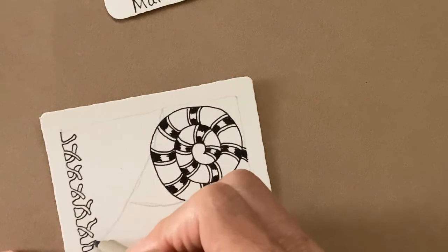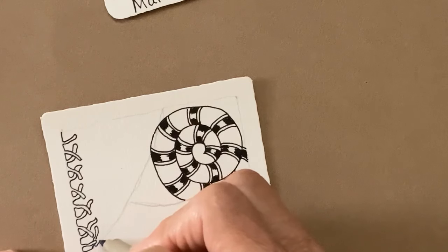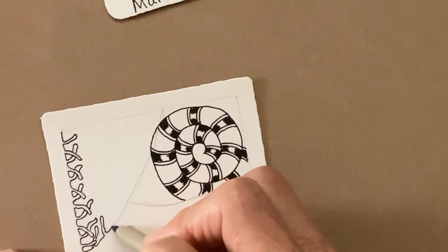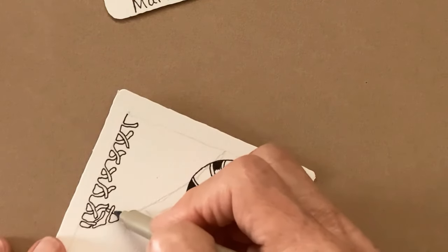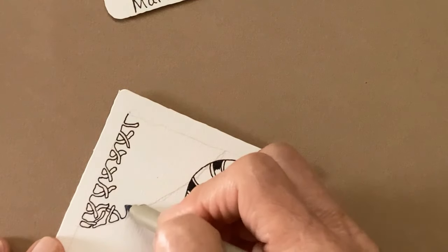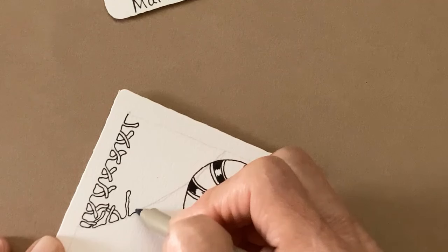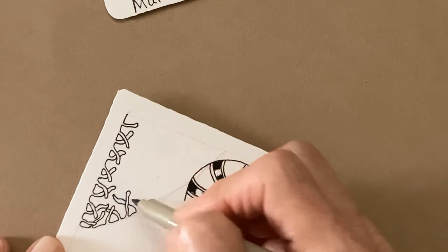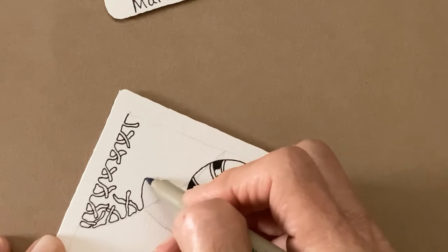Okay, this one, just kind of wing it on the corners. Have it come up this way. Again, this is not a contest and we're not getting graded. No mistakes. Just have fun with it. Okay, let's make this one come up a little bit higher. And then back this way. I've never tried it big. So let's do it.